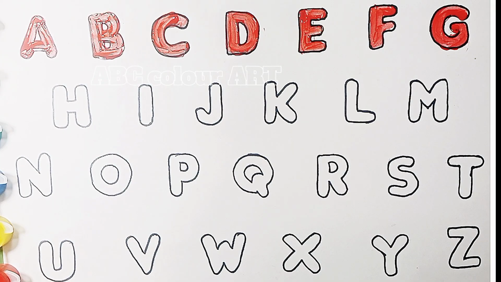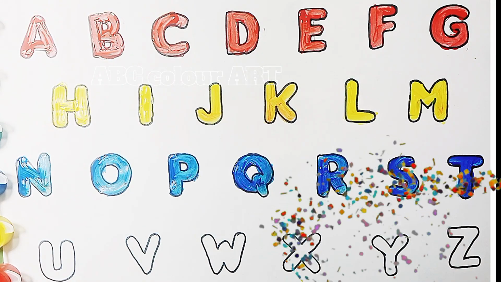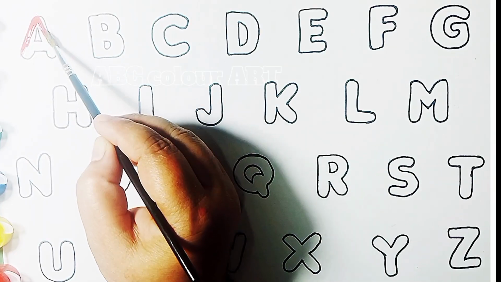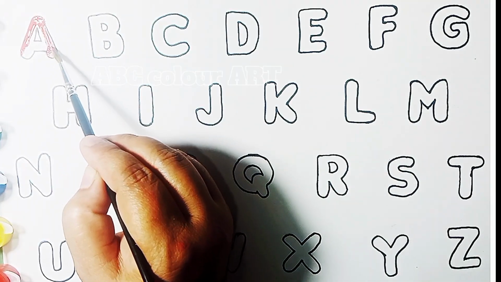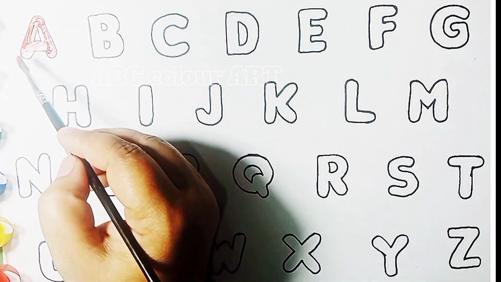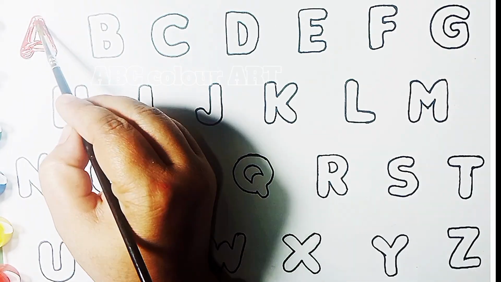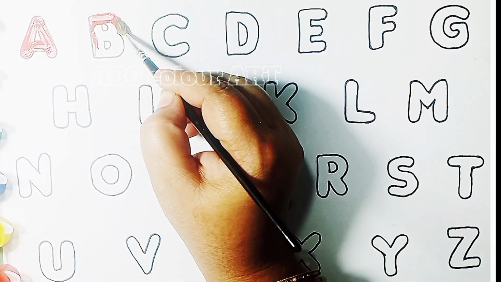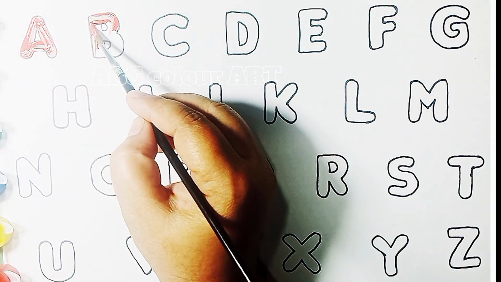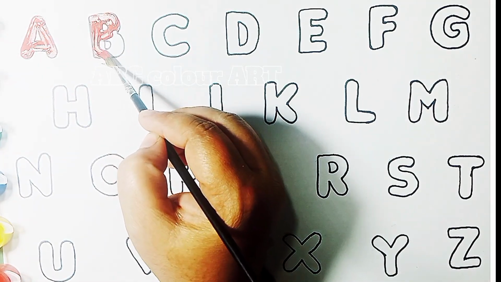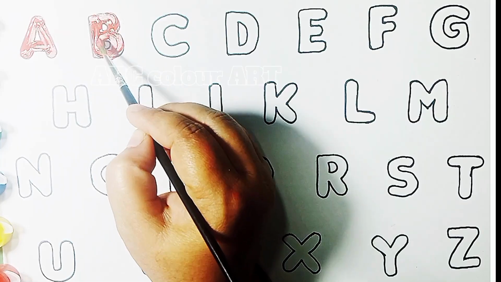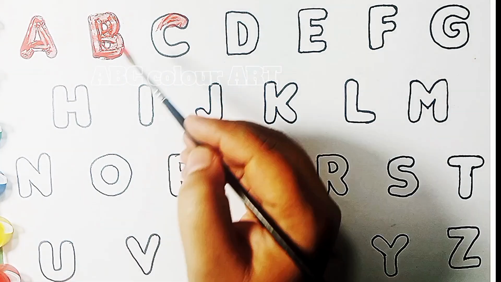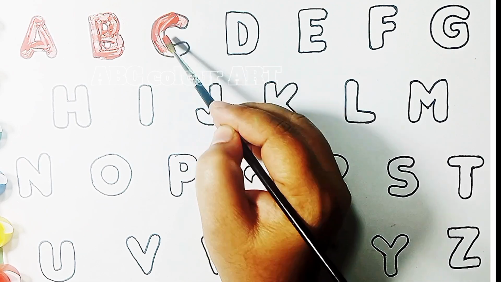Let's learn alphabets and color names. Red color. A. A is for airplane. A is for apple. B. B is for ball. B is for balloon. C. C is for car. C is for cat.